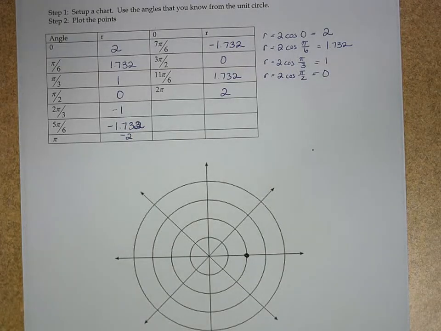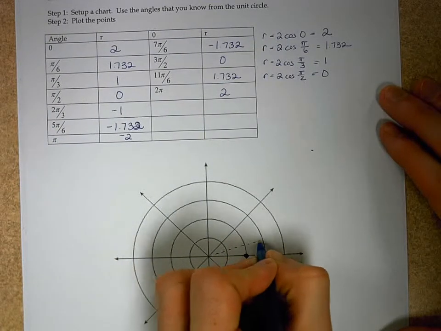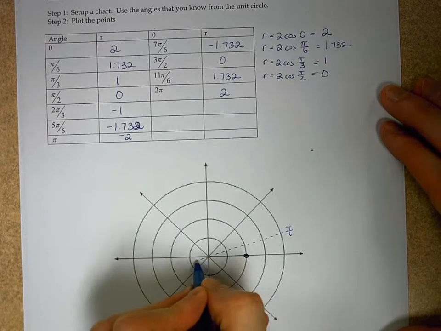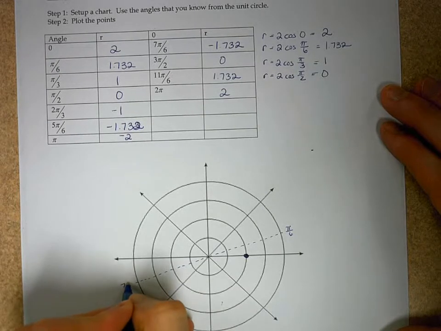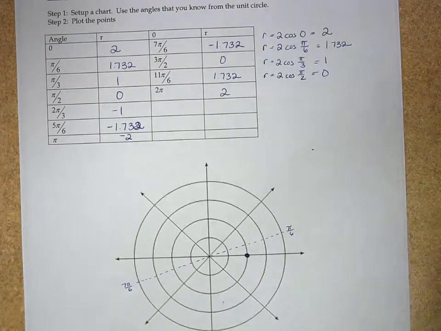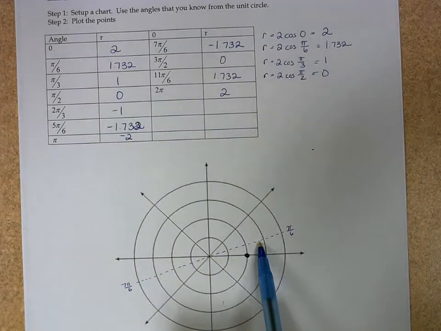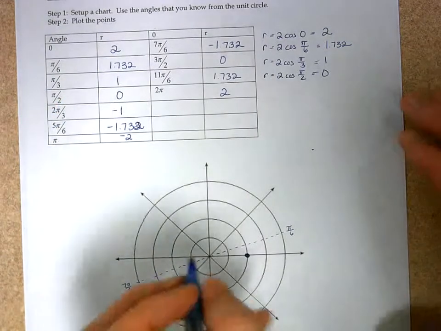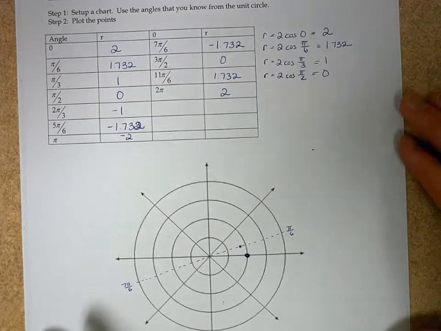The second one we've got is pi over 6 and 1.732. So we need to draw in our pi over 6 line. And if I continue this line back in this direction, that ends up being our 7 pi over 6 line that we'll use a little later. If I'm facing this pi over 6 line, I'm now going to go 1.732 units out. So I'm almost out to 2.